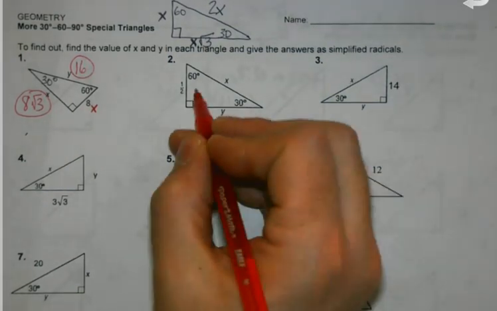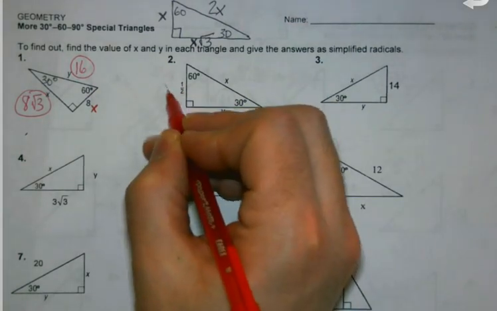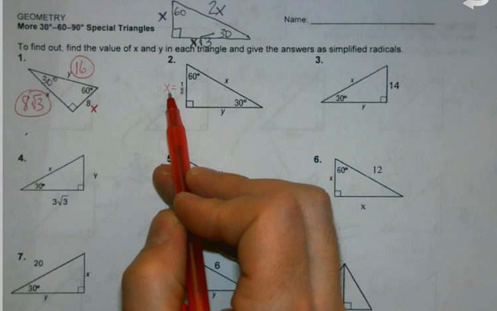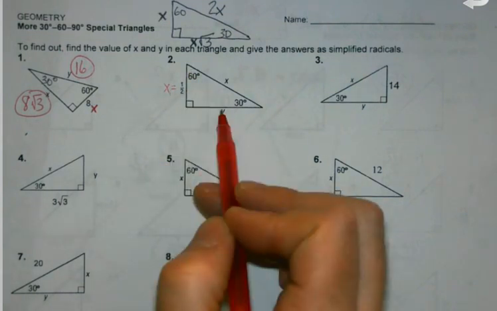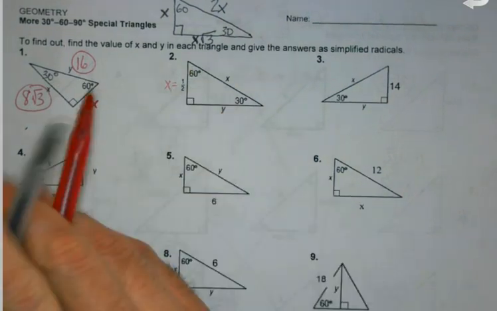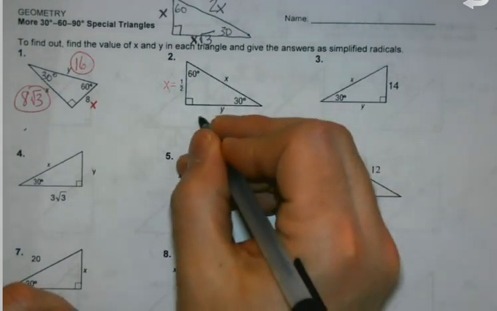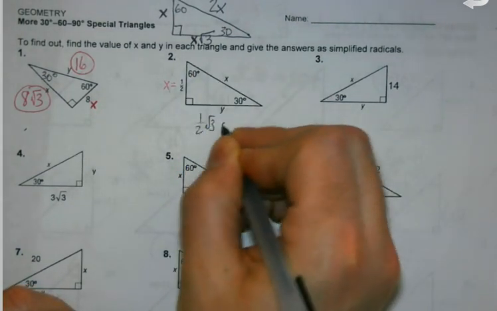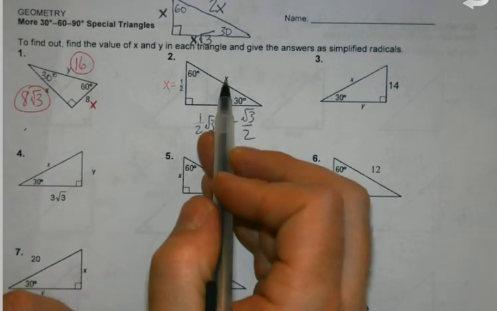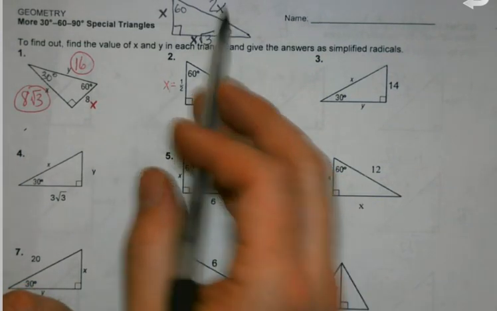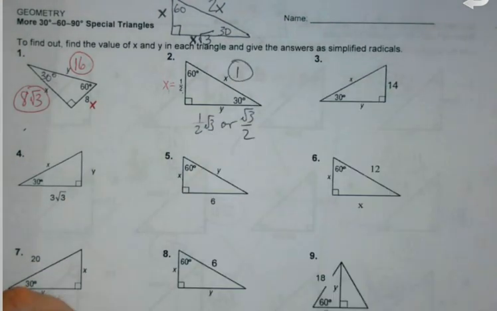So here, 30, good, they give me my short side again. That's what x is. So if x is 1/2, what's my long leg going to equal? 1/2 square root of 3, or you could also write that as square root of 3 over 2. Either one would work. And then our hypotenuse is just 2x. It's 2 times 1/2, which is 1.